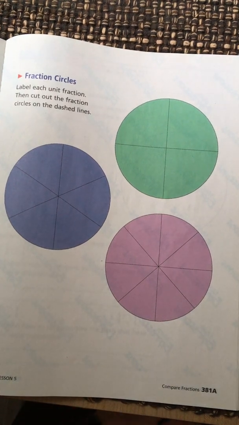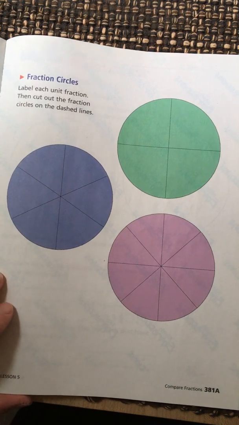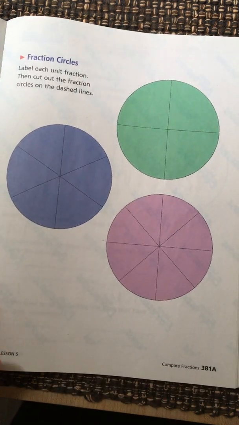This is Math Lesson Part 2 for April 8th, 2020. You will need your math book, a pencil, eraser, and scissors.